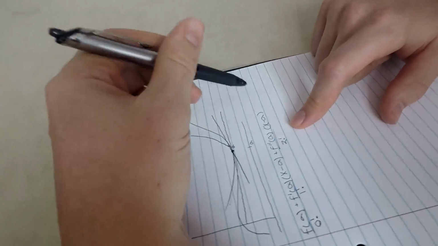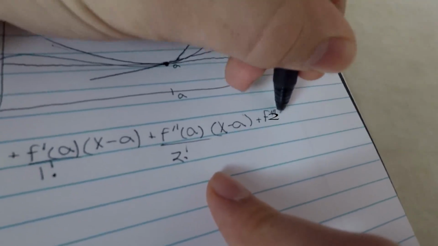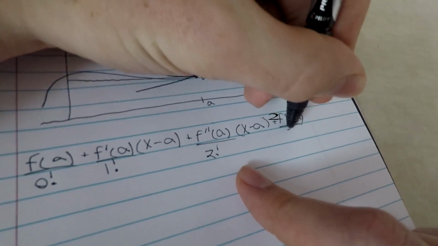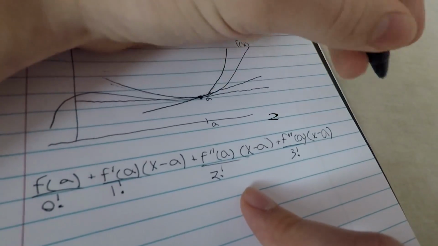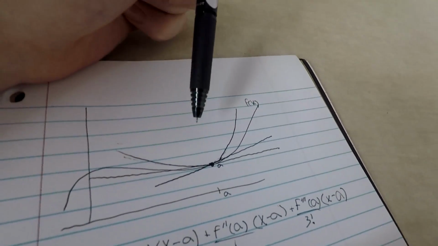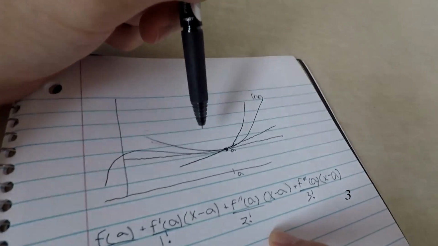We're getting there, guys. All right, should we try and add another one? How about f triple prime of a divided by 3 factorial, multiplied by x minus a again, cubed. Don't forget the x minus a in there. All right, and if we do that, we're going to probably get something a little bit closer, but still not quite there.